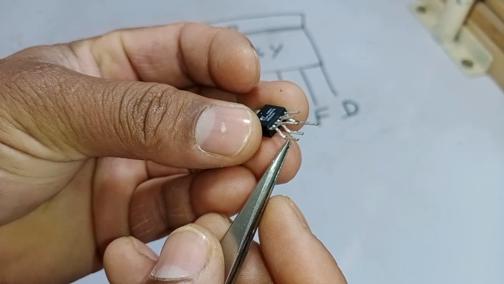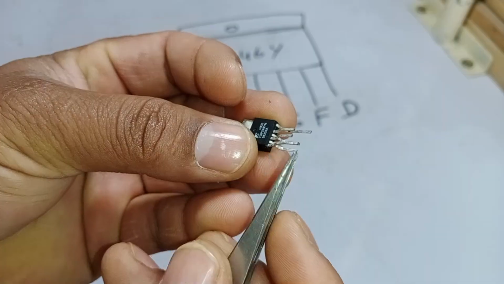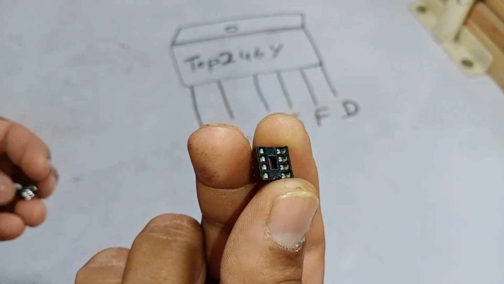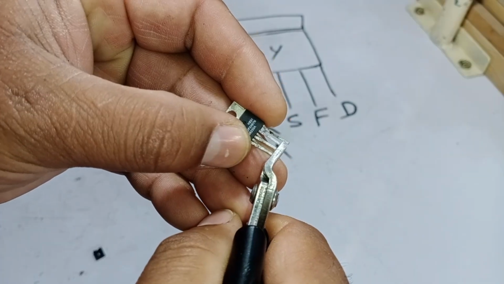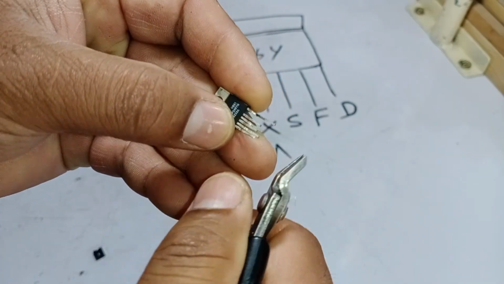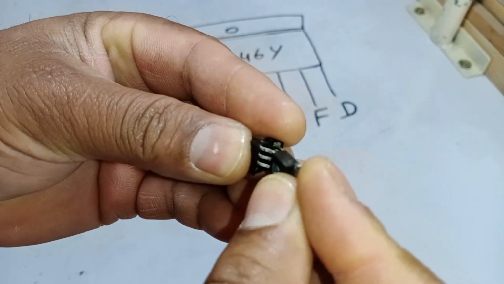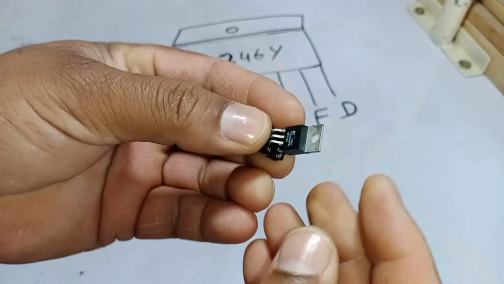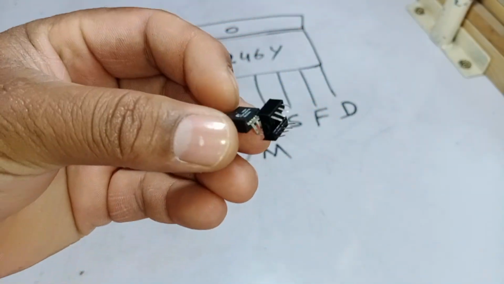The first pin is bent forward, the second pin is bent backward, the third pin is bent forward, and the fourth pin is bent backward. I have also taken an 8-pin base, which is commonly used to fix ICs. I trimmed the pins evenly using a cutter to ensure they fit properly into the base. After doing this, the IC has been successfully installed into the base. Now, with the IC securely fixed in the base, I can easily install it onto the PCB without any issues.